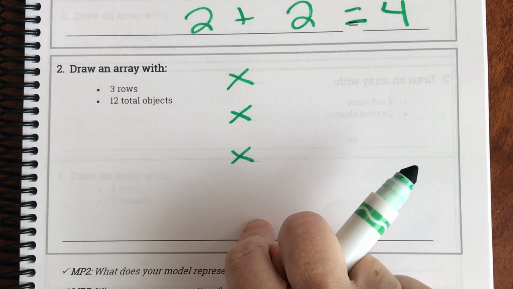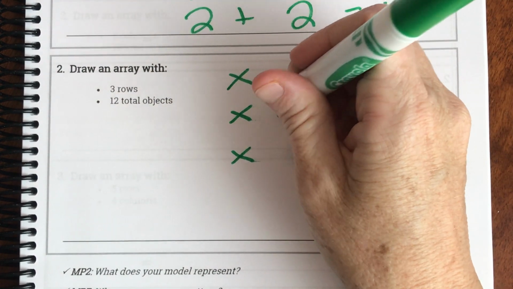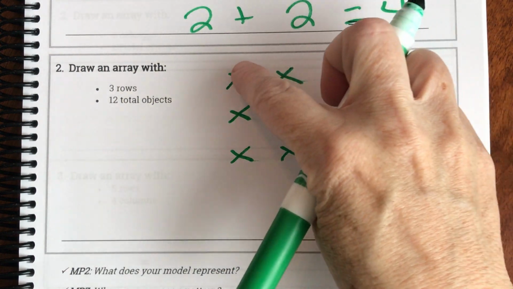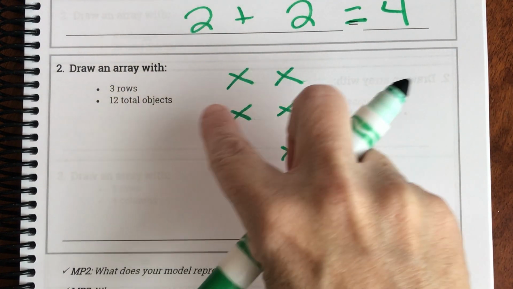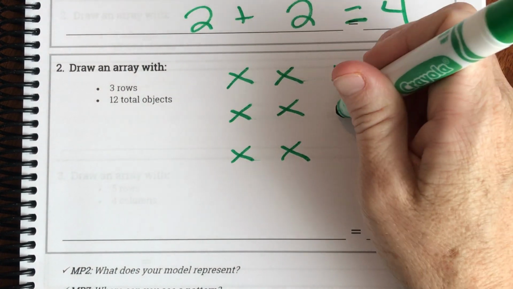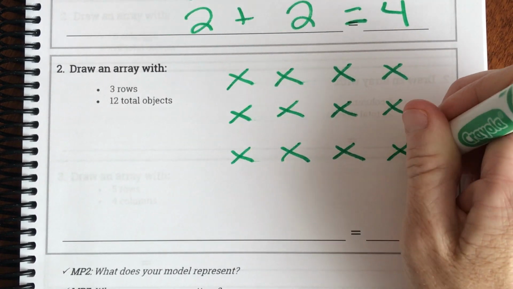Okay, that's only 3 objects. So let me add another to this row, another to this row, and another to that row. So now I have 1, 2, 3 rows still, but I only have 6 objects. So I have to add another 7, 8, 9, 10, 11, 12.